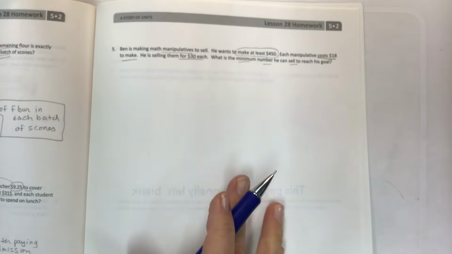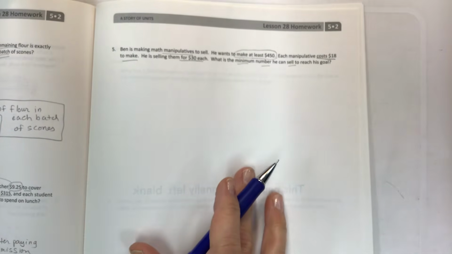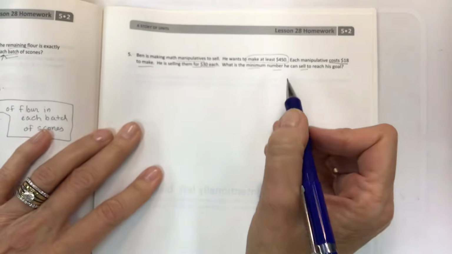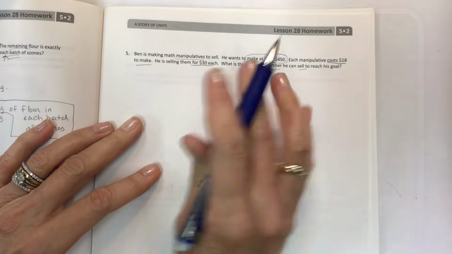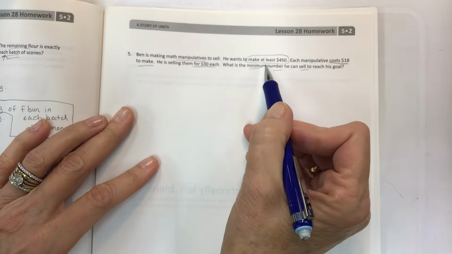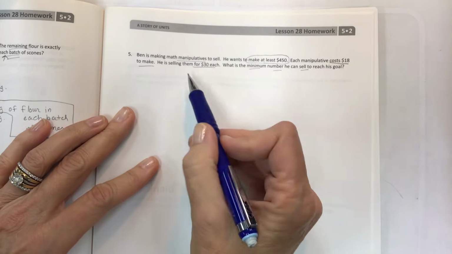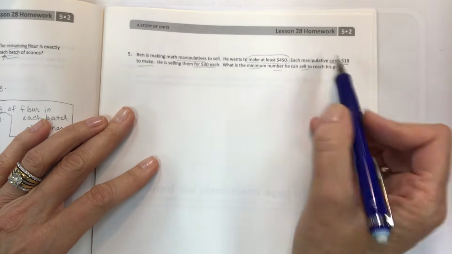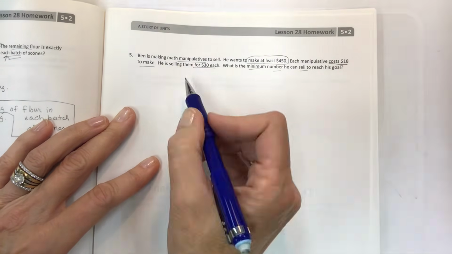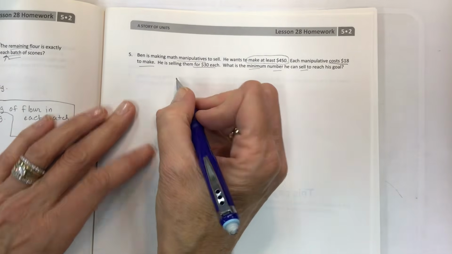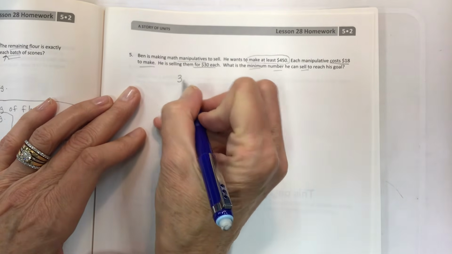This one's kind of challenging, so you have to understand about sales terms. So let's see if we can figure out what we should do first. He is selling them for $30, but there is cost involved. The profit is the amount in between. So let's find out what the profit is.